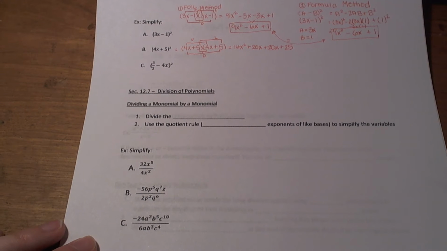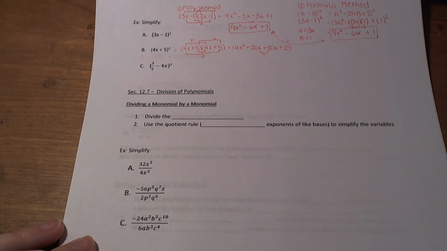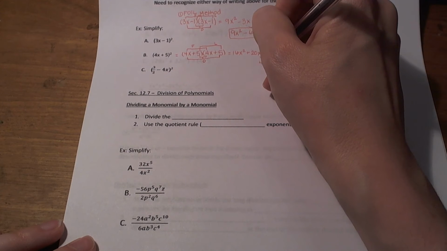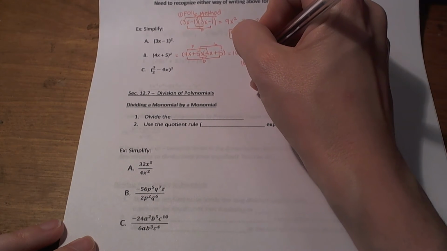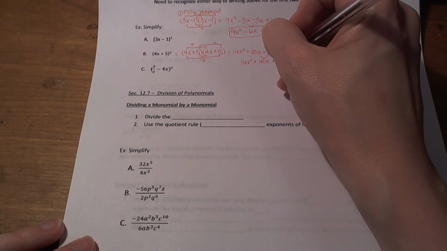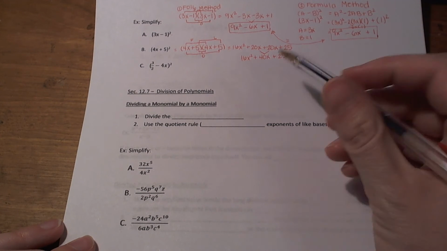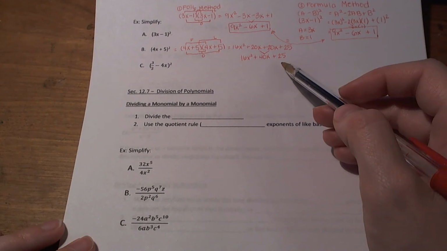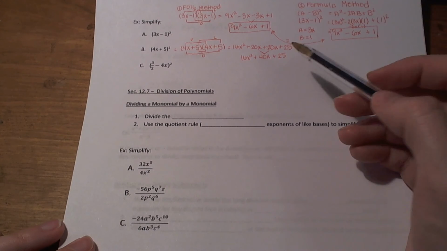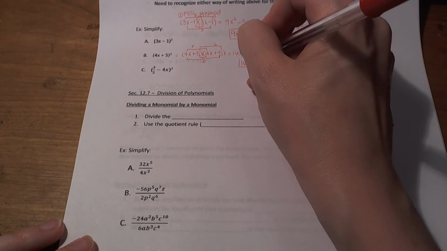Now you have to combine your like terms, which in this one there is just this middle set of like terms. 20x plus 20x gives us 40x. And then I bring down the 16x squared and add with the 25 on the ends. So your answer is 16x squared plus 40x plus 25. And since we're adding at this point, there's no more like terms. It's in descending order. We cannot do anything else, so this is our answer.